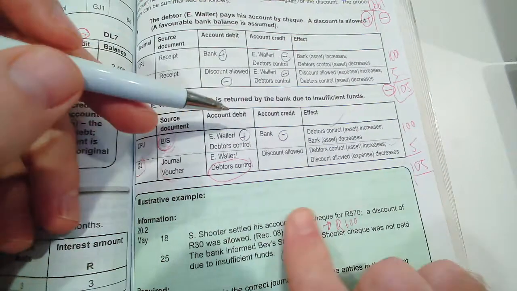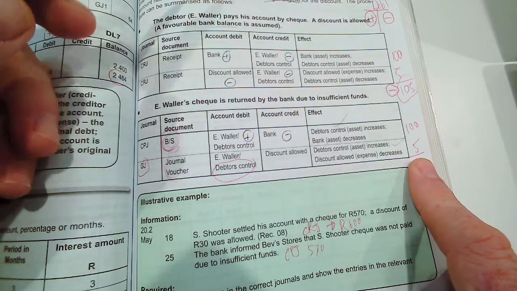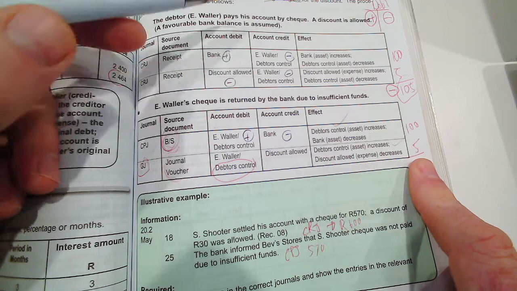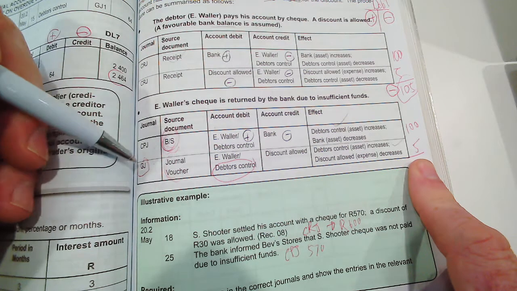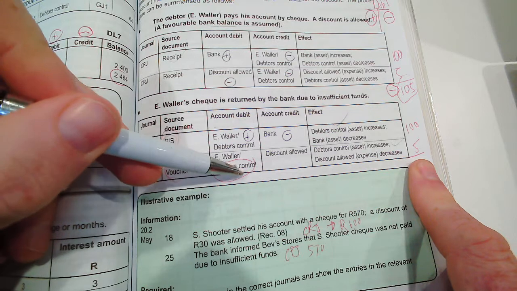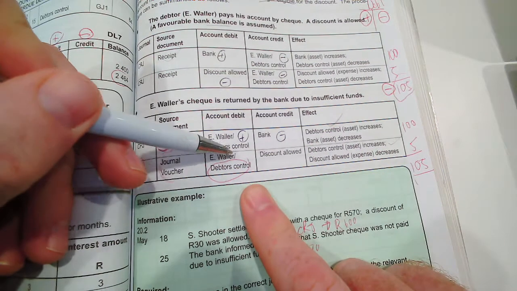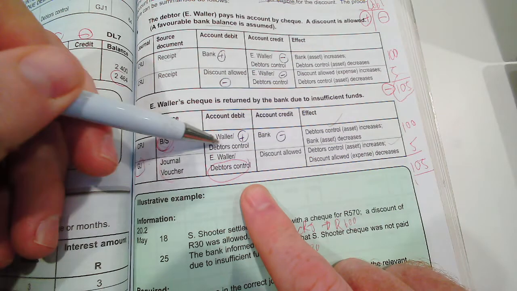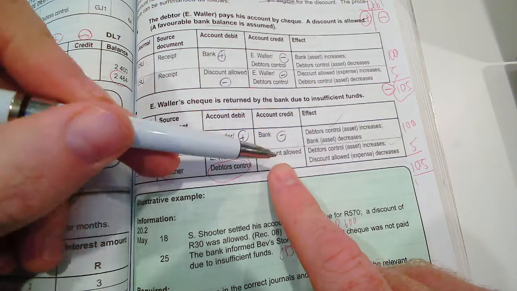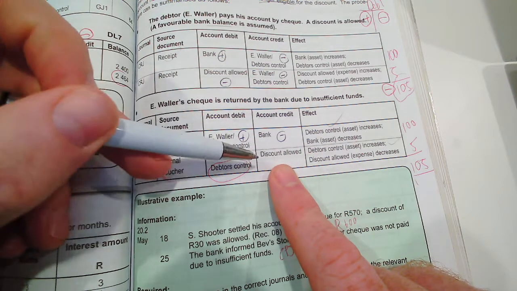But now somewhere we have to show the 5 Rand discount allowed that is being reversed. So we do that transaction in a general journal voucher: E. Waller, debtors control, discount allowed. E. Waller's account increases again, he owes you the money again, and where discount allowed is normally an expense, we have to cancel it now.